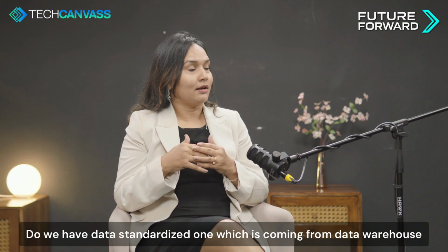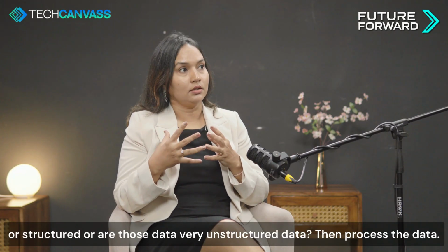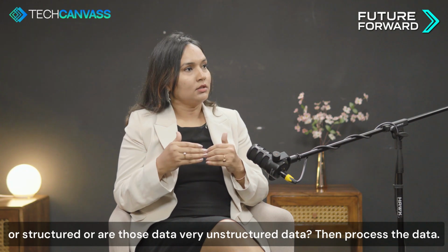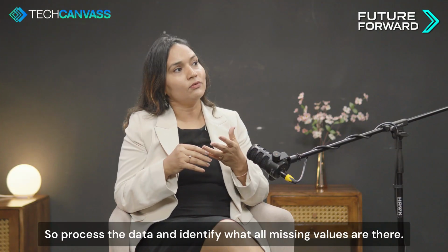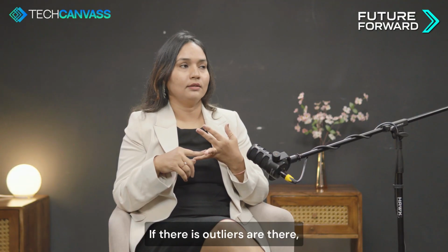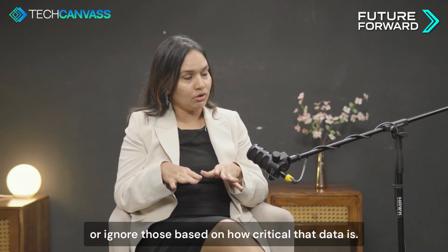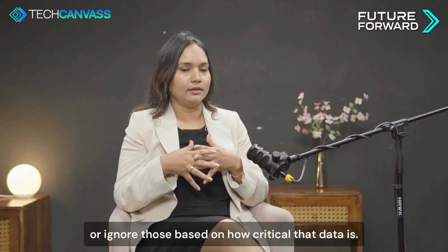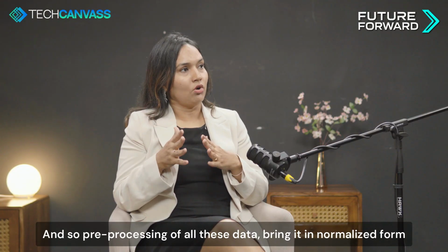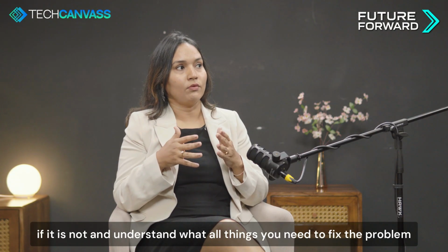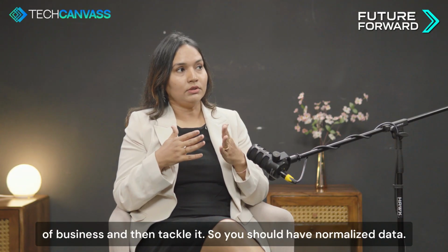Do we have standardized data, which is coming from a data warehouse, all structured, or is it very unstructured data? Then process the data. That is the third step. So process the data and identify what all missing values are there. If there are outliers or missing values, then based on an imputation method, fix those or ignore those based on how critical that data is. And so pre-processing of all this data, bring it into normalized form if it is not, and understand what all things you need to fix the problem of the business, and then tackle it.